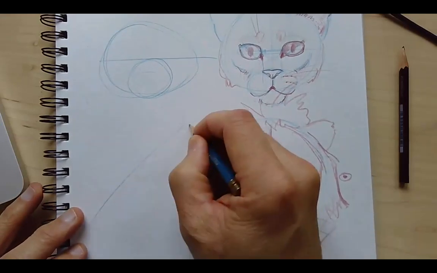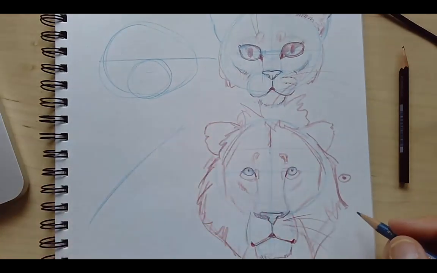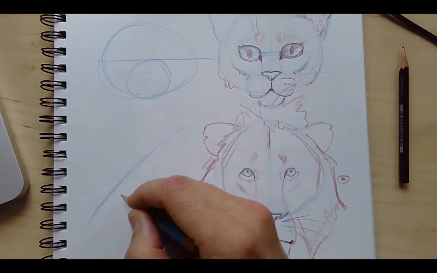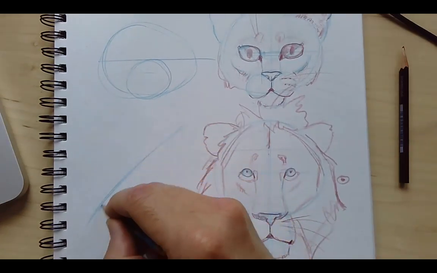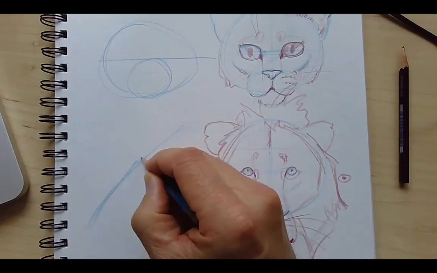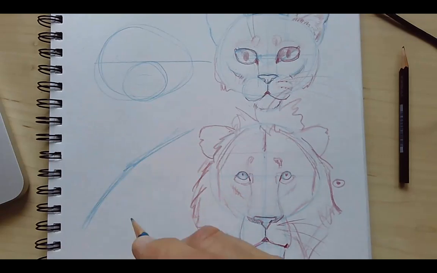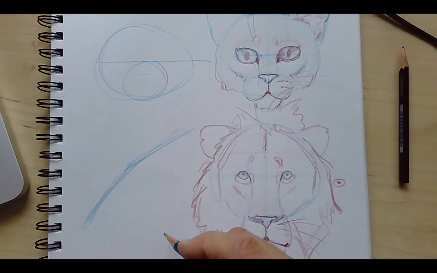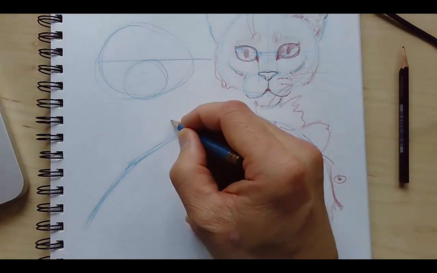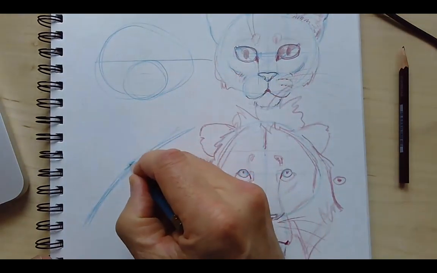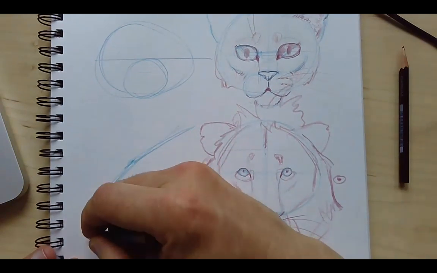So some cats, some wild cats, have in their profile a very flat forehead. Others, you see that there is a bit more of an angle. And this can even be within a species. You can have a lion with a very flat face. You have a lion with more of an angle where the eyes meet the face.